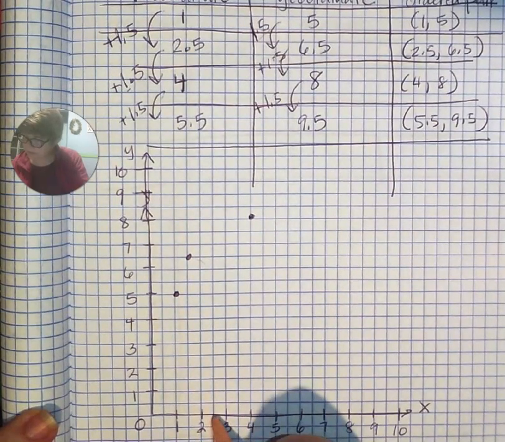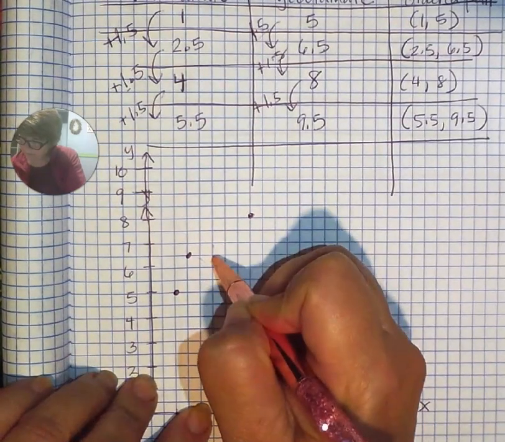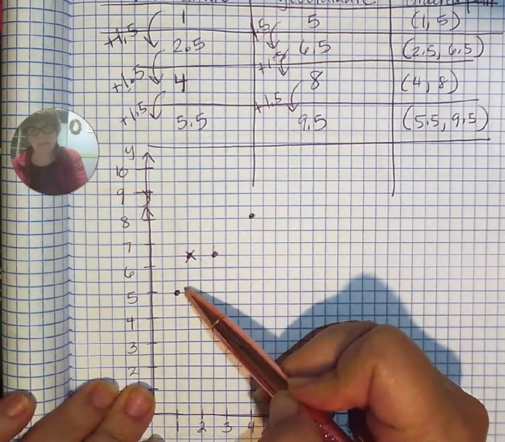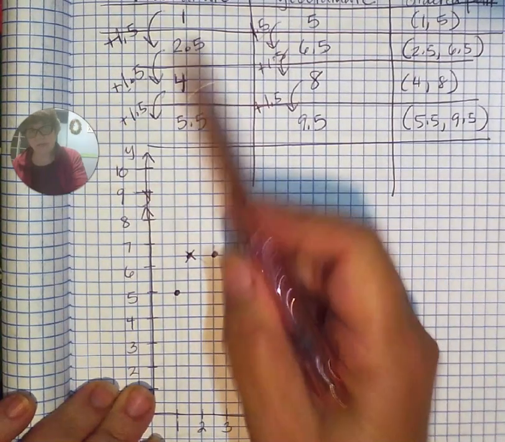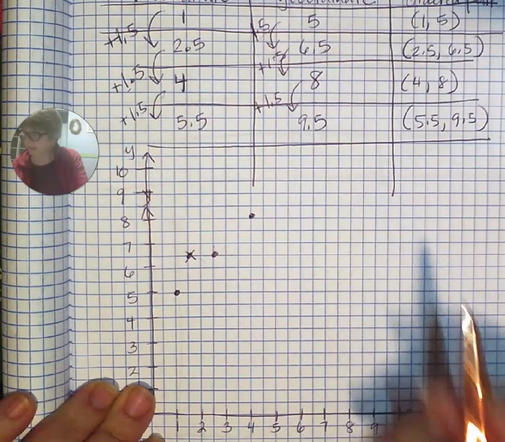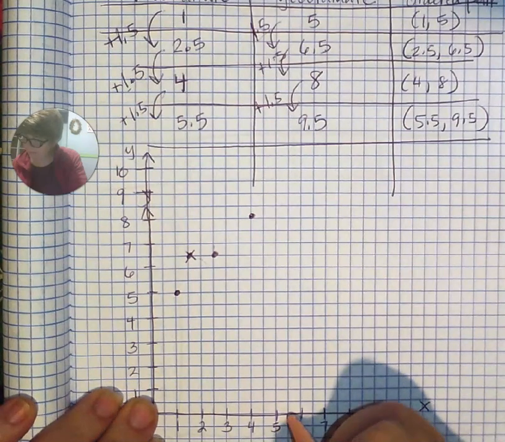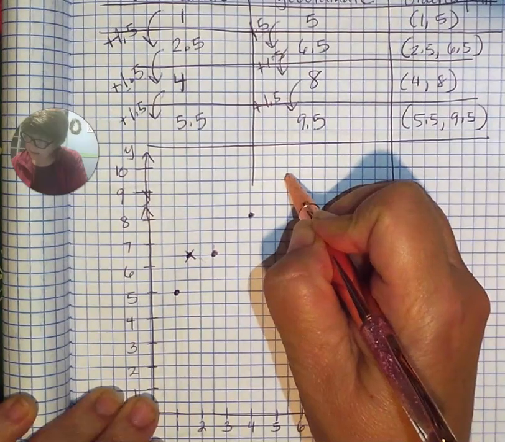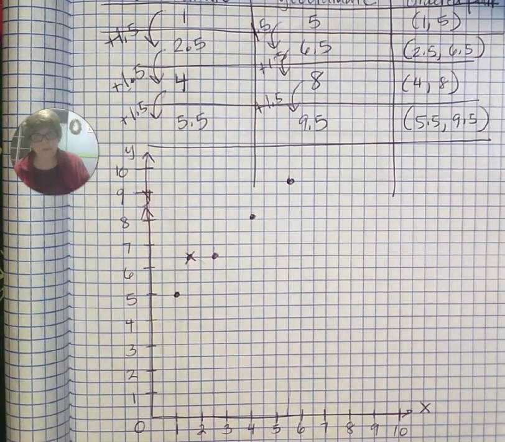Oh, 2 1/2, 6 1/2 was off. There we go. Just put an X in that one. I noticed because my line wasn't lining up. And they seem to be making lines because we have this pattern. Okay, 5 1/2, 9 1/2. Careful, careful, careful. 9 1/2. There we go. Okay, did you get yours all plotted? Awesome.